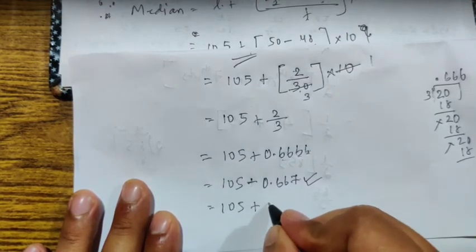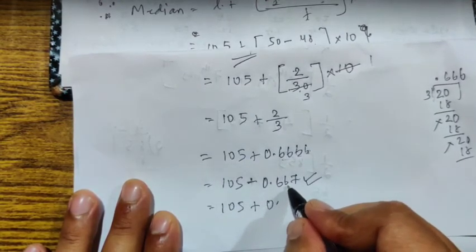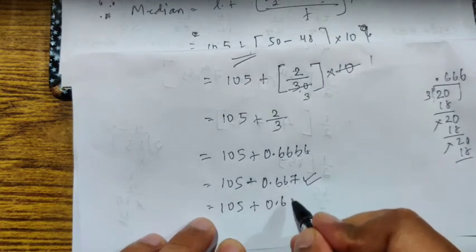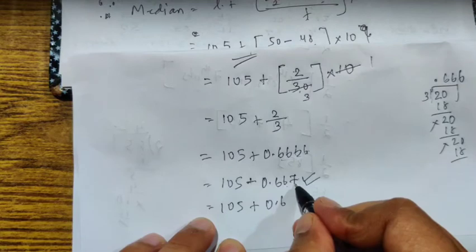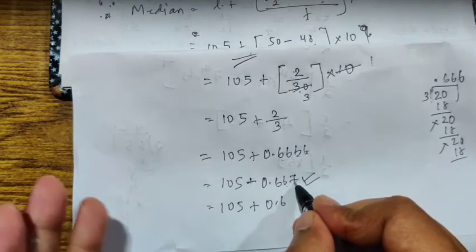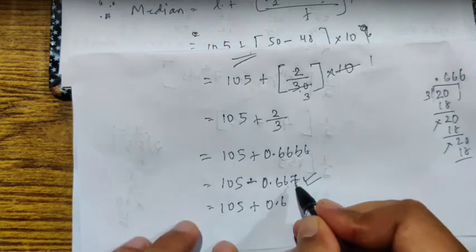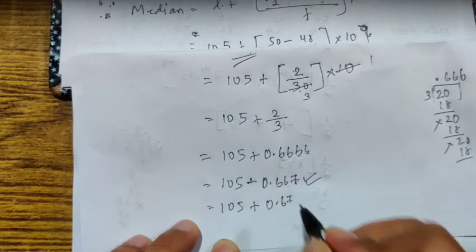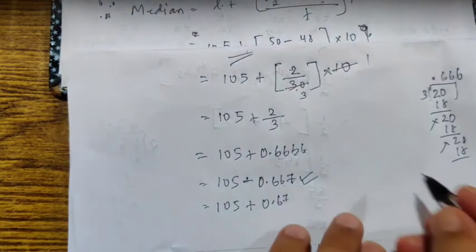105 plus, again if you want to go to 2 digits, check the third digit. Is it more than 5? If it's more than 5, this will give 1. If it's 5, it will give more than 1, but if it is less than 5, it won't give anything. So this is 7, which is more than 5, it will give 1, so it is 0.67. Now you are left with this 105 plus 0.67.